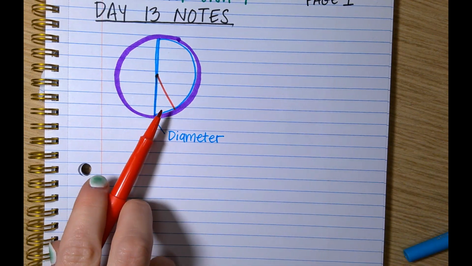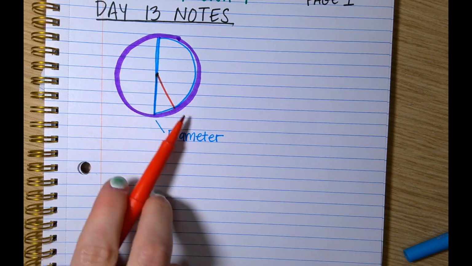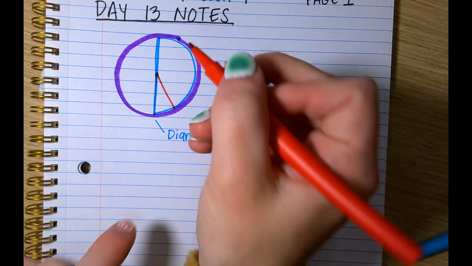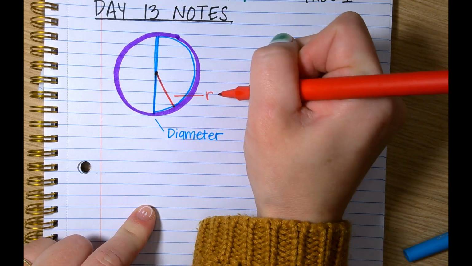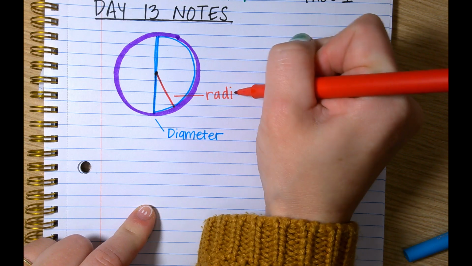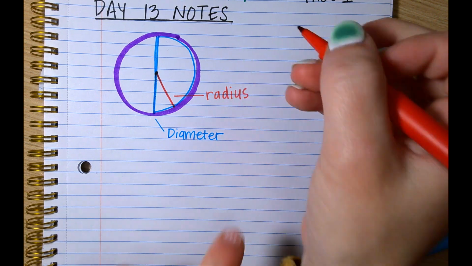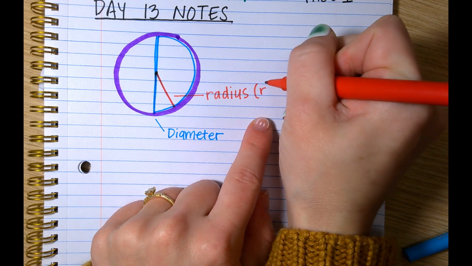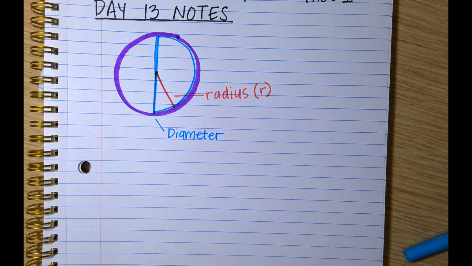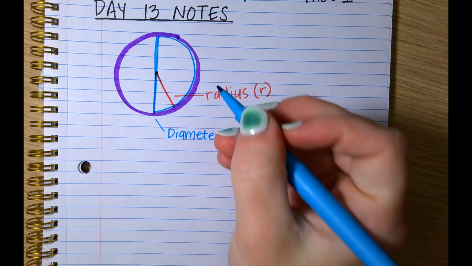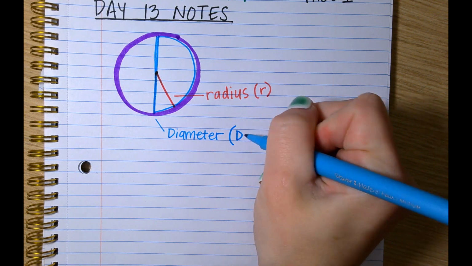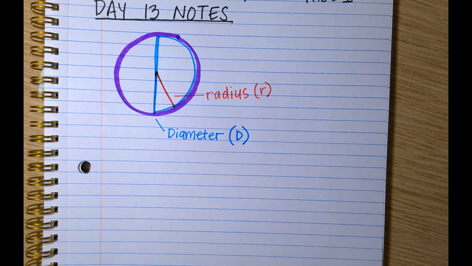Okay. This measurement is the radius. Radius, we use a lowercase r. Diameter, we use a capital D.